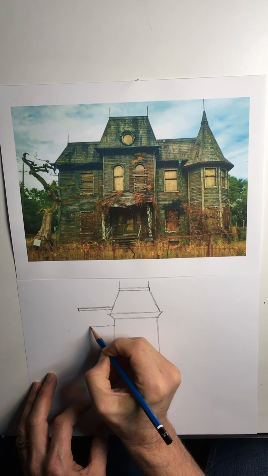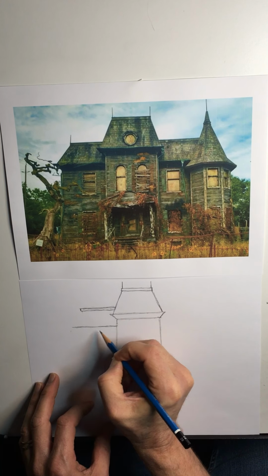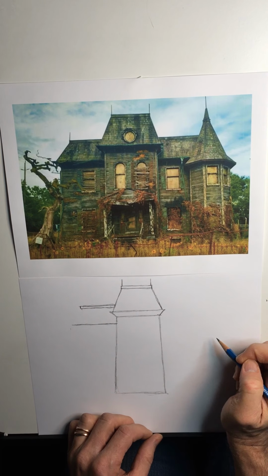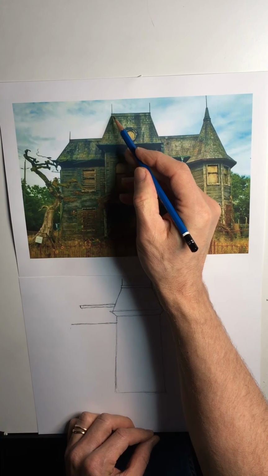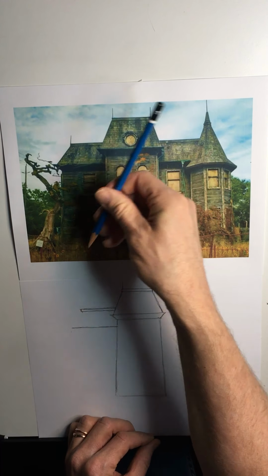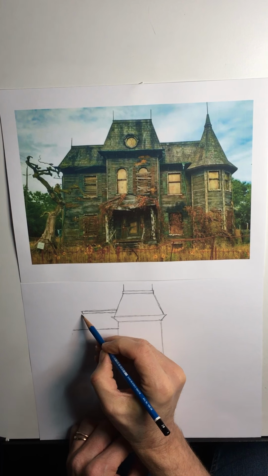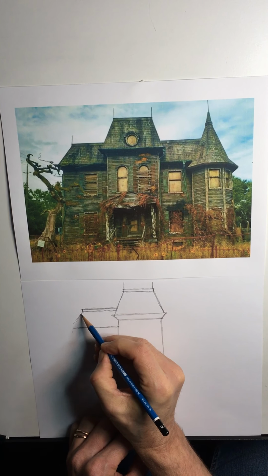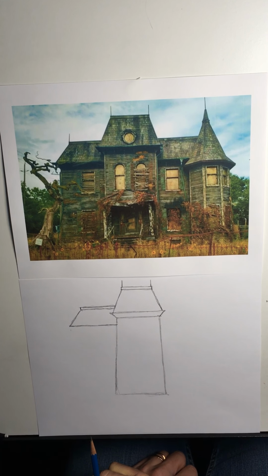The nice thing about haunted houses is the lines don't have to be straight. And if they're crooked, it makes it look even more spooky, doesn't it? All right, we'll bring that out. And then we'll do the same thing we did here, but this one is a little more slanted than this. So we're going to come out a little bit more and bring it out like this till it touches, like that.